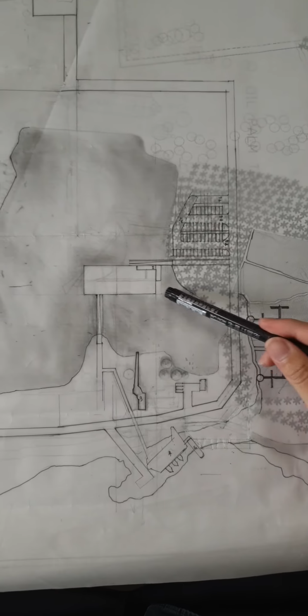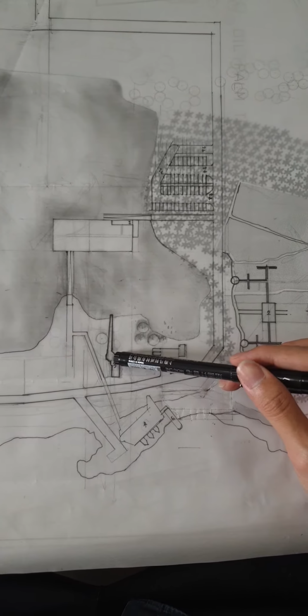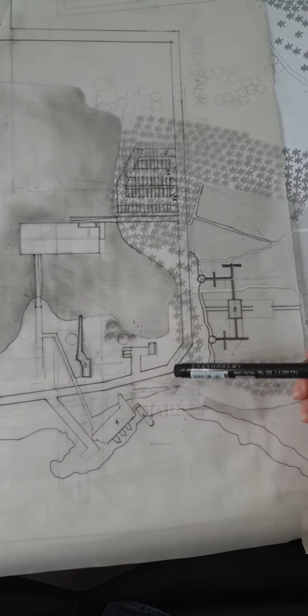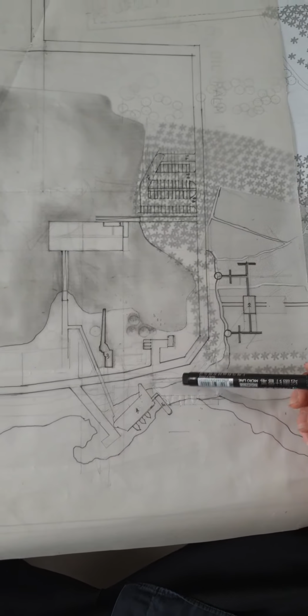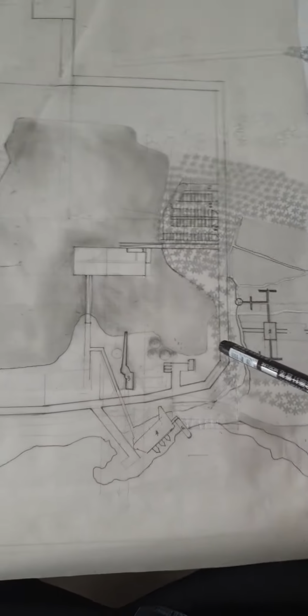So hi, I'll introduce the master plan first. The first one is the market, the second is the agriculture area, and the third is the park, the observatory and the jetty as well. And here is the crematorium, and here is the haven. Later on it will be elaborated in the different parts of the drawings.